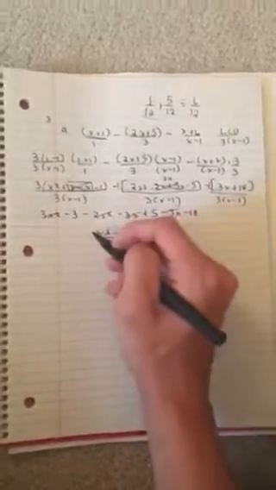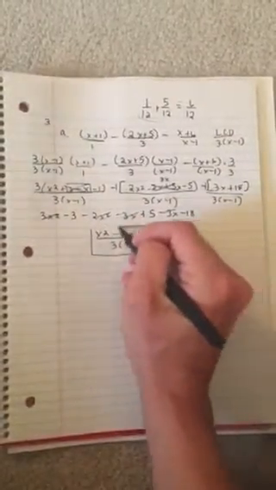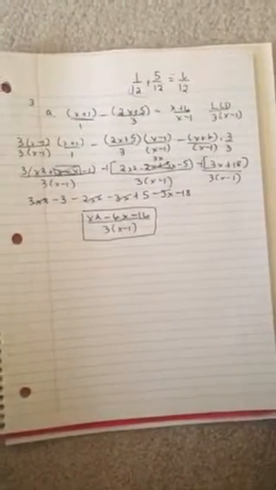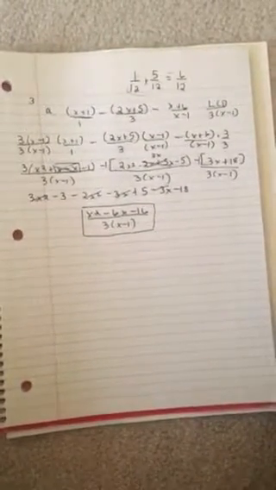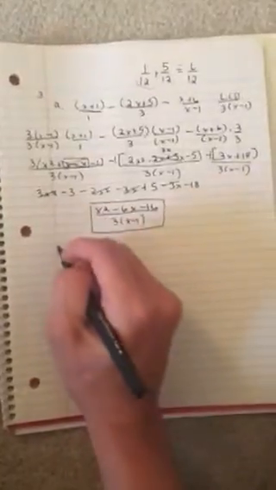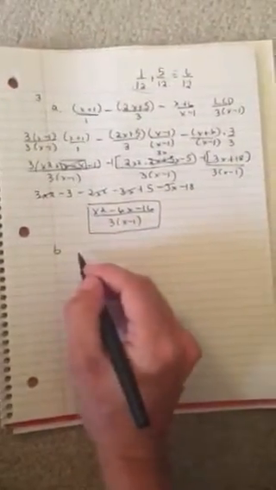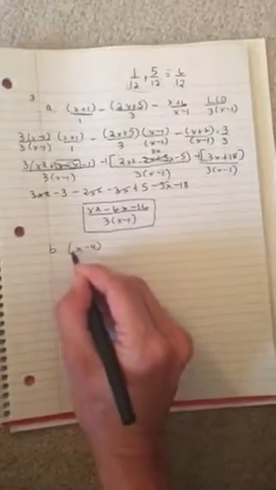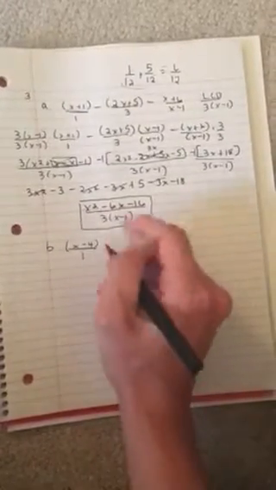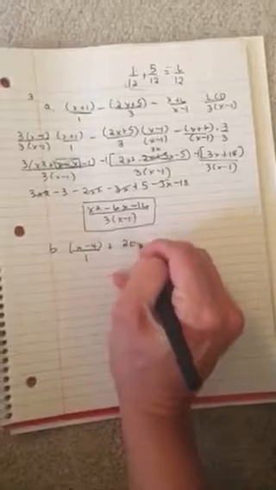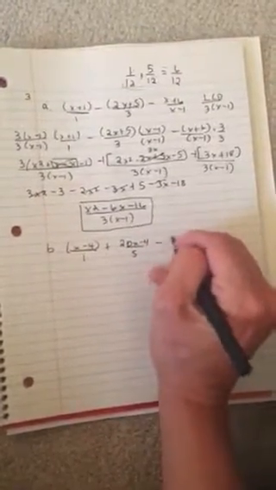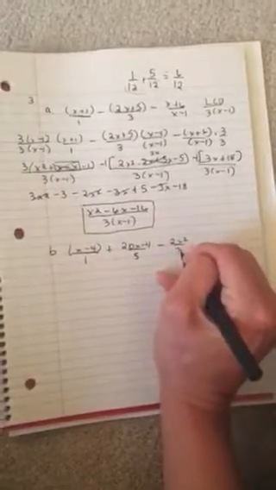All right, so that is the idea on number 3A. I would encourage you to try 3B. My hint on that is you have a single term, give that a denominator of 1, and then we have 20x minus 4 over 5, and then we have a minus 2x squared over 3.